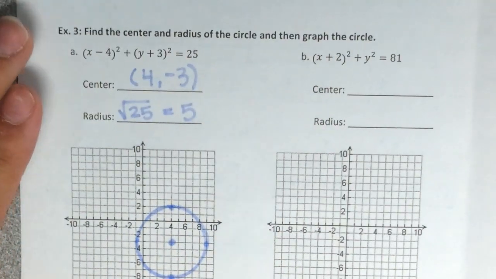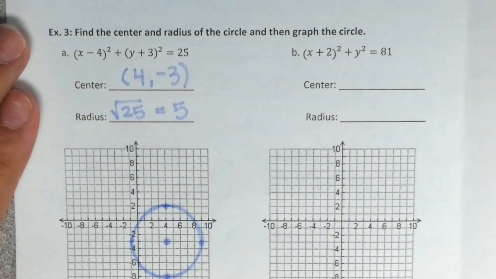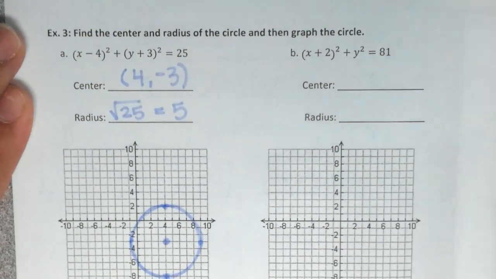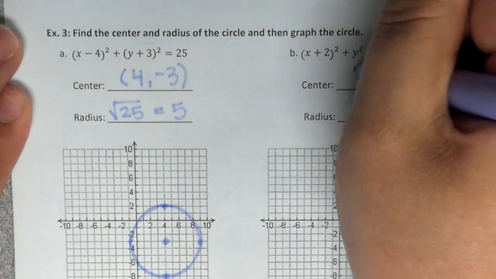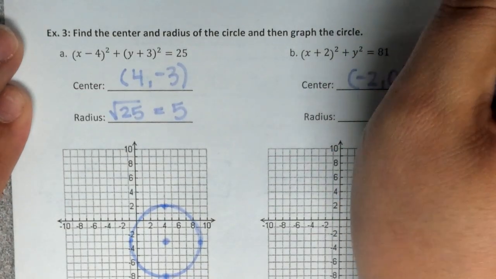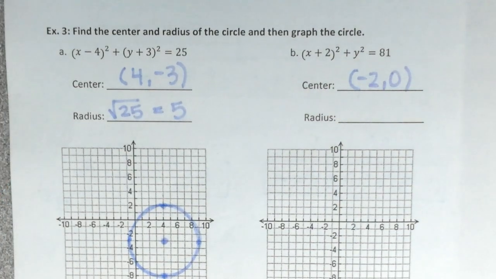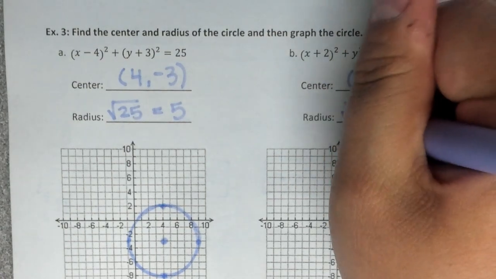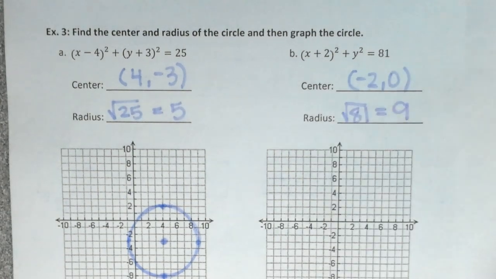What was your, yeah, it's going to go off the graph a little. What was your center on this next one? No, center. Negative 2, comma 0. There was nothing with y, nothing in math is 0. What's your radius? The square root of 81 is 9.